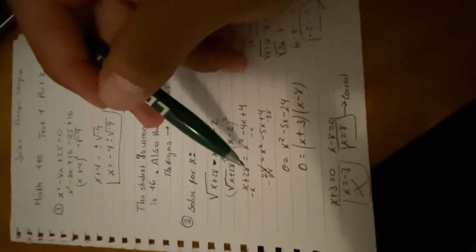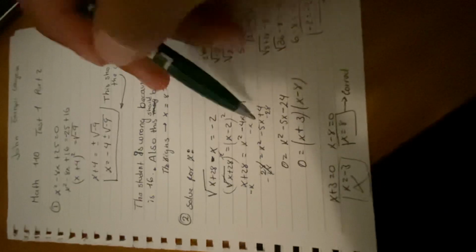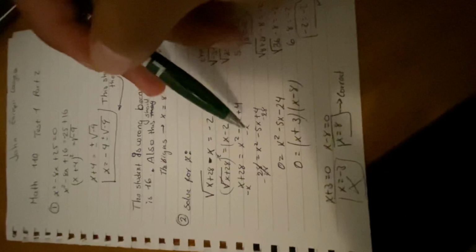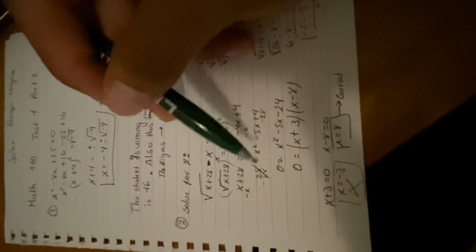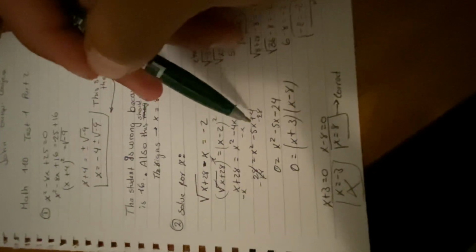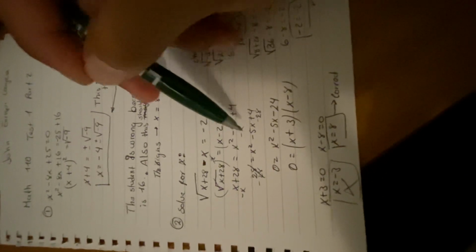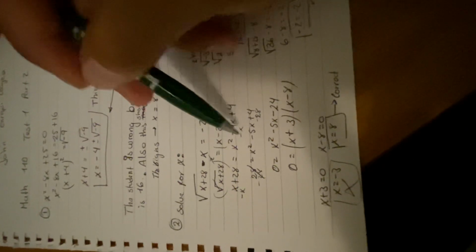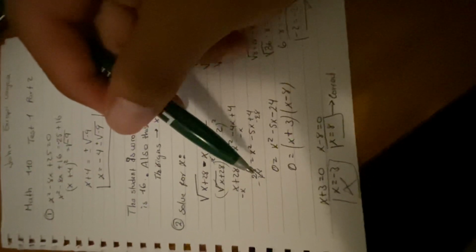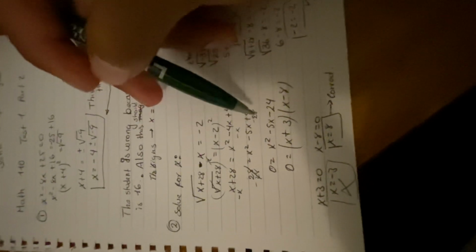It would be x plus 28 equals x squared minus 4x plus 4. Because we have here the x, we're going to take it out and put minus x. So we have now minus 5x, because it's the same sign. And then I did the same thing here with 28, so it will be minus 28 on both sides.